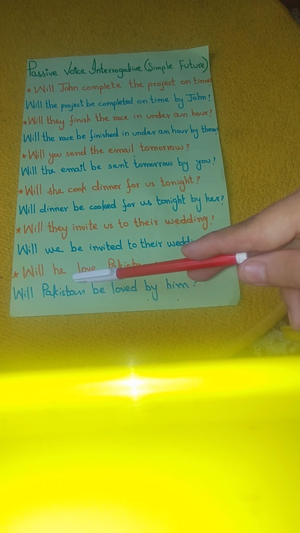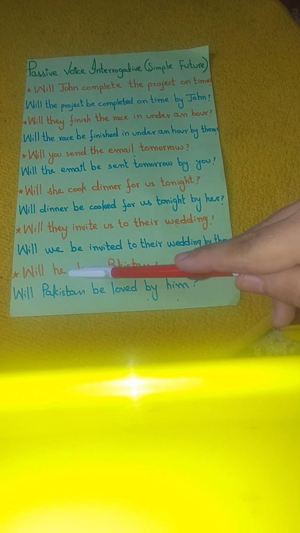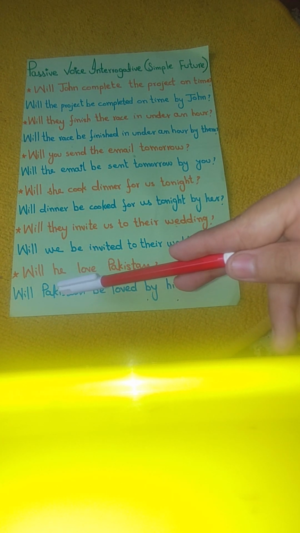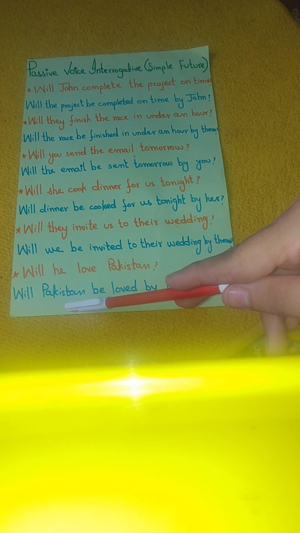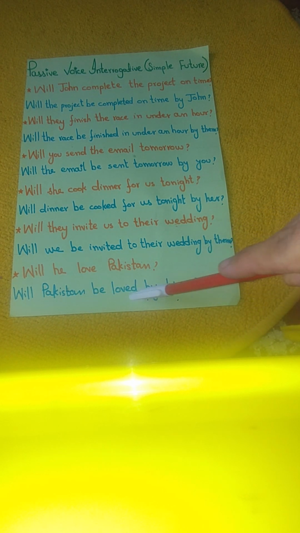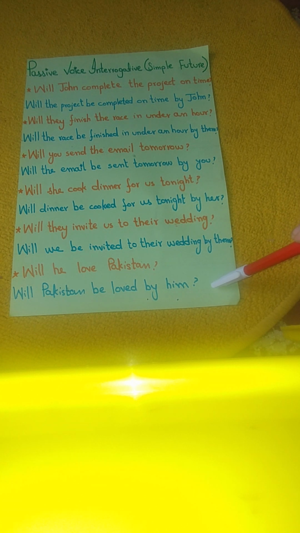Okay. So, will he love Pakistan? As I told you, in active voice we use the first form of the verb and will as helping verb. Okay. And in passive voice we use will be and the third form of the verb. Will Pakistan be loved by him? I have changed he into him. At the end of the sentence, I have used the question mark because it's an interrogative sentence.